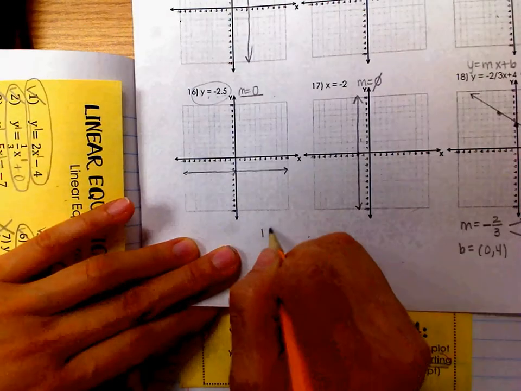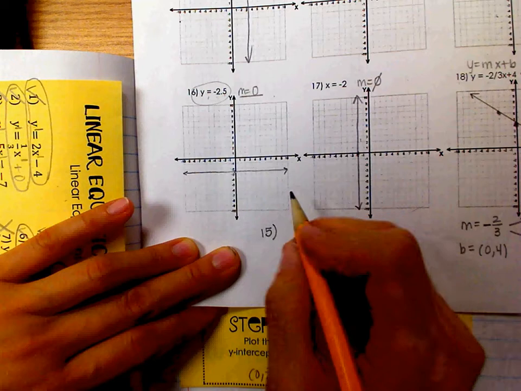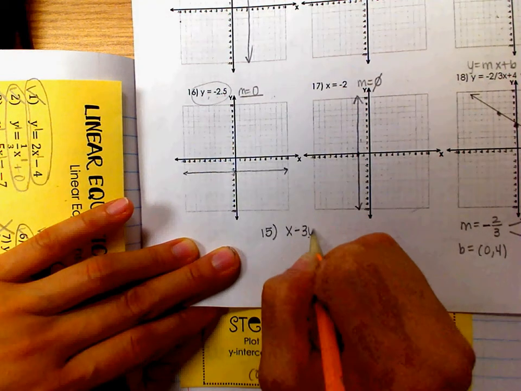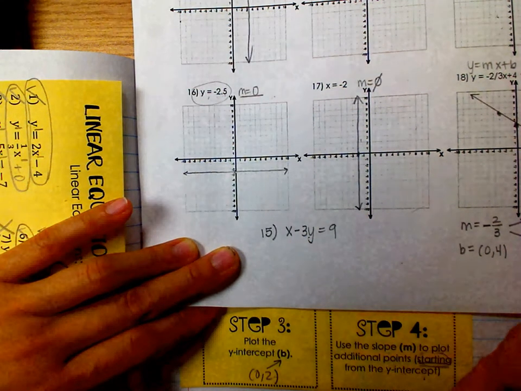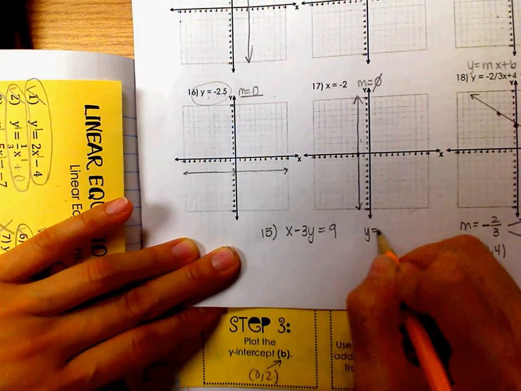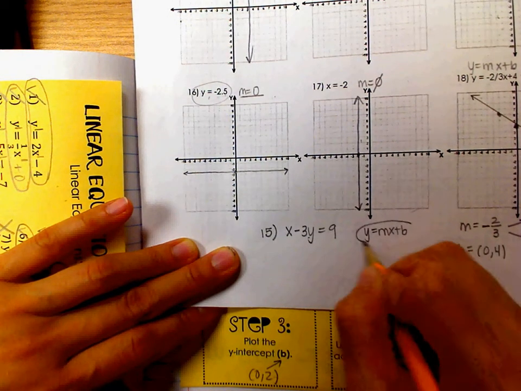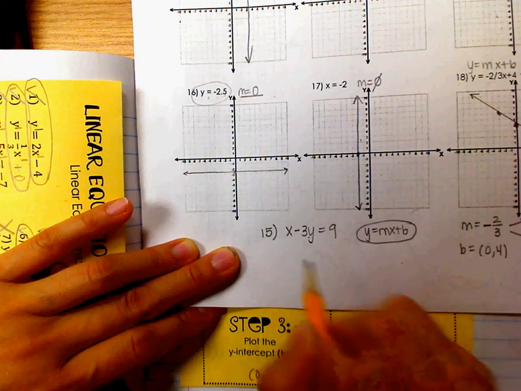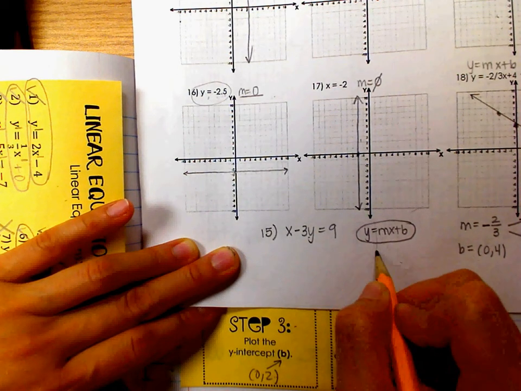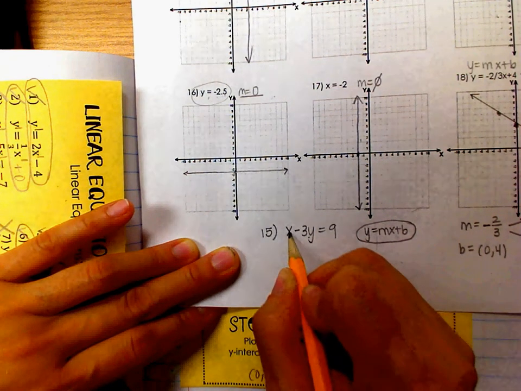So x minus 3y equals 9 is definitely not in slope-intercept form. I want it to look like this. That's the end goal, but it doesn't look like that. For example, the y should be the only thing on the left side of the equation, but I've got an x, and I got a -3. I got to somehow move that over to the other side.